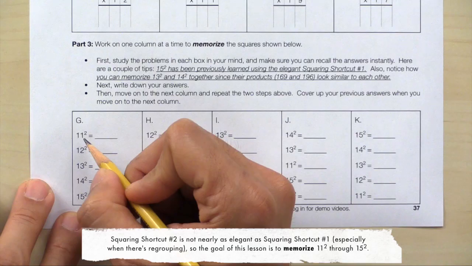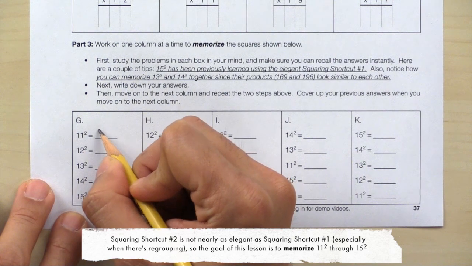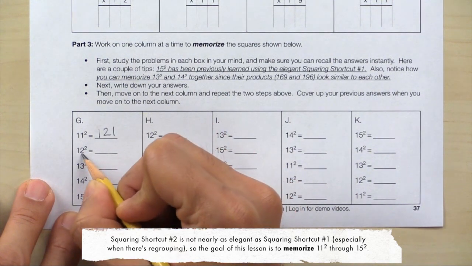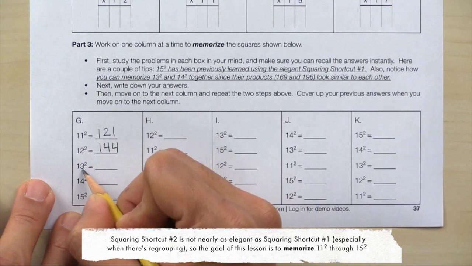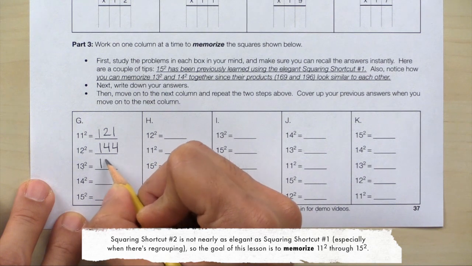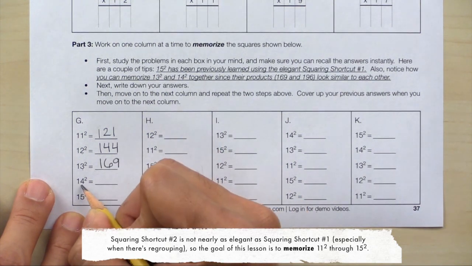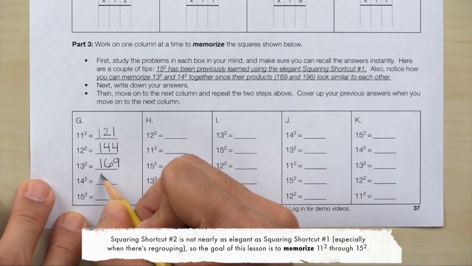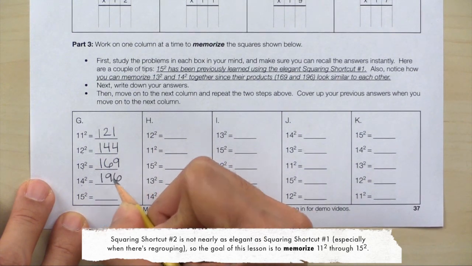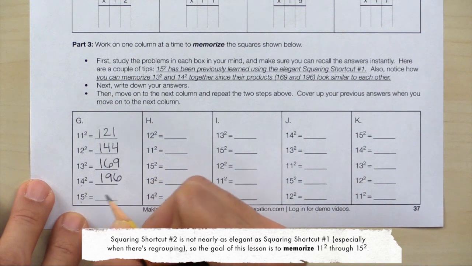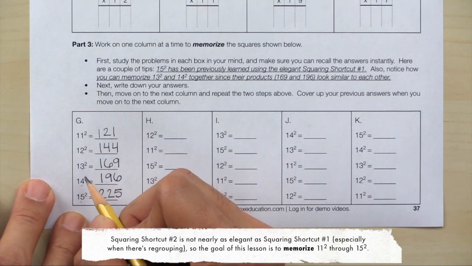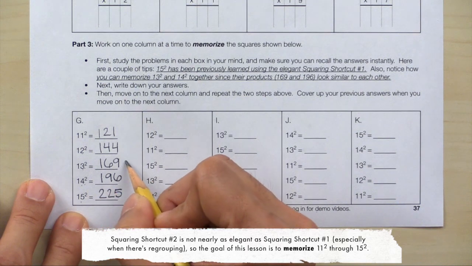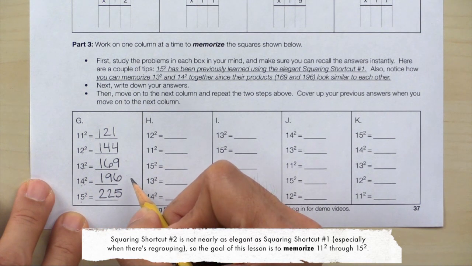Let's try box G. 11 squared equals 121. 12 squared equals 144. 13 squared equals 169. 14 squared equals 196, and 15 squared equals 225. Again, notice how you should memorize 13 squared and 14 squared together since their products look similar to each other.